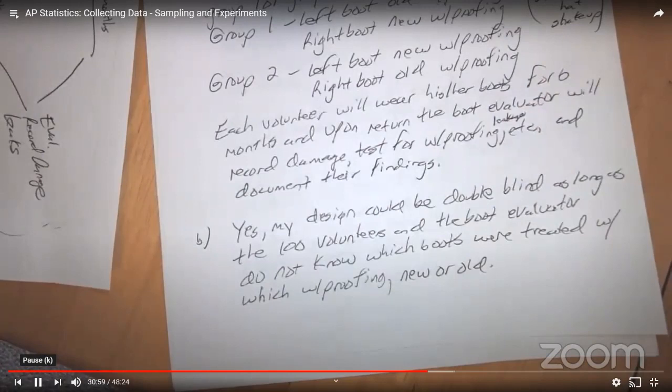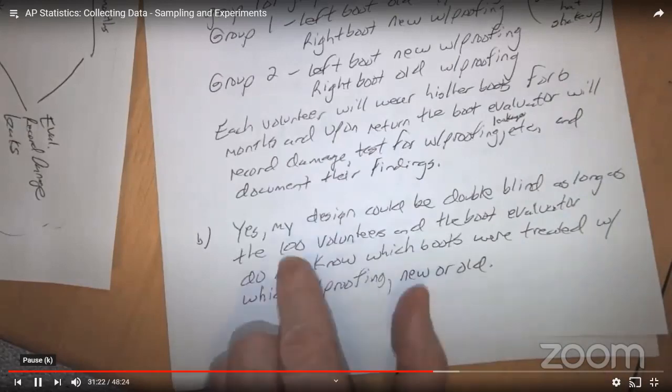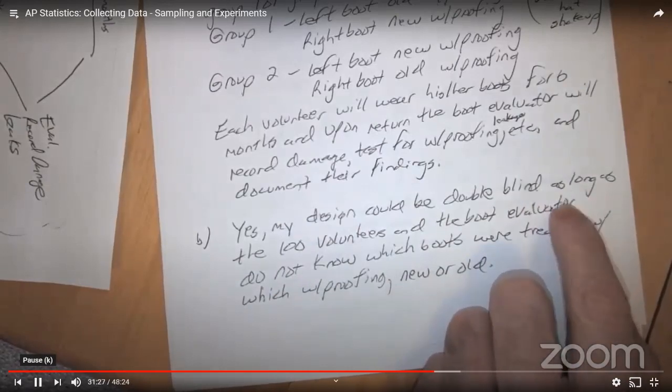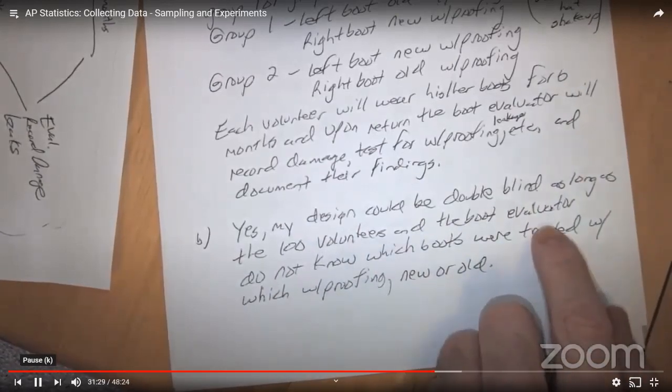What my students get confused about sometimes is, well, who knows what's going on then, Mr. Murphy? Like who really knows? And I like to say, well, there's a third person. There's the person in charge of the experiment, the person who's in charge of waterproofing for the company. So there's a third person who knows exactly what each one of those 100 volunteers got. I, as a volunteer, don't know. I shouldn't know. I don't really care. I got a free pair of boots. And the boot evaluator, as soon as I come in after 6 months, is just going to test the boots.